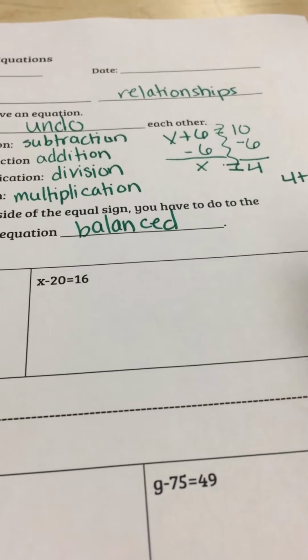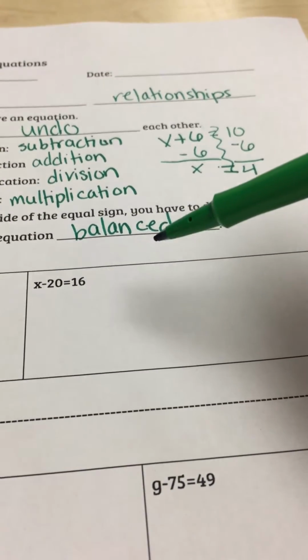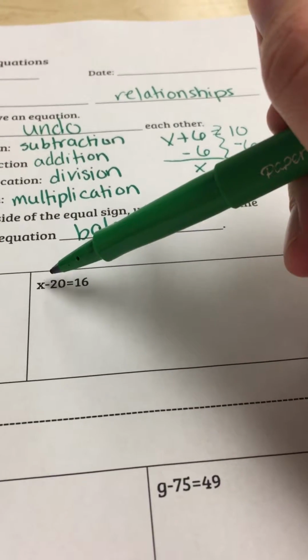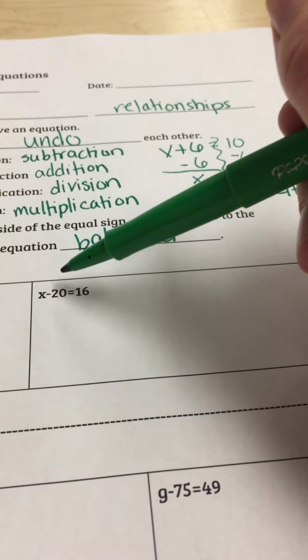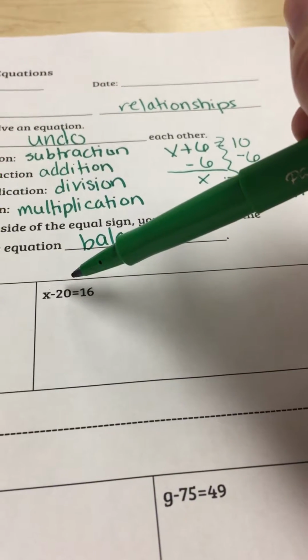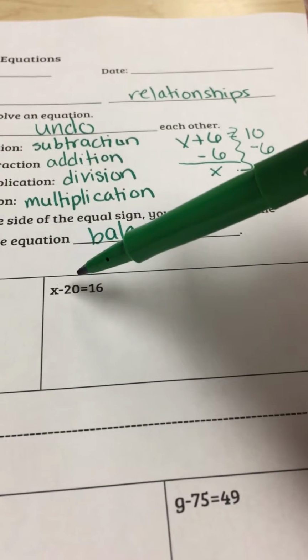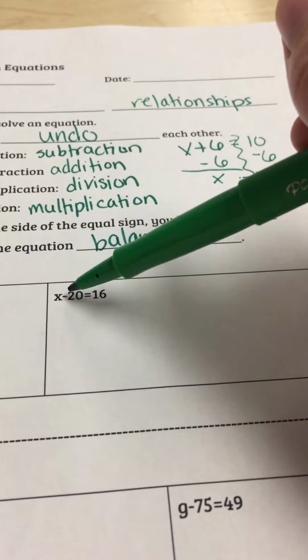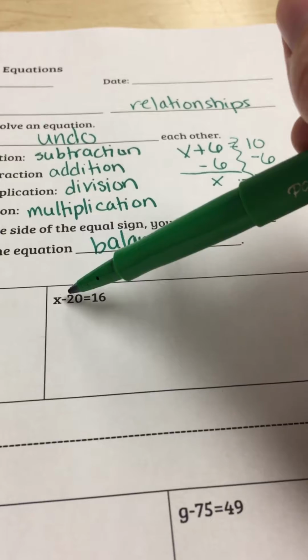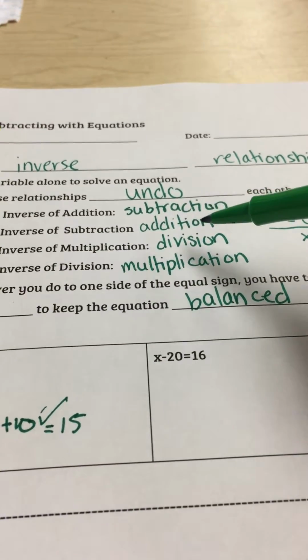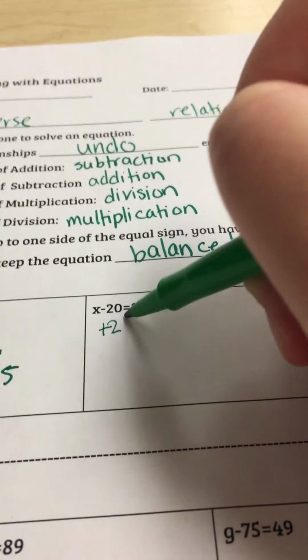Okay, so on this one, what you should have been thinking is, which side should I start on? You would have noticed the variable is on the left-hand side again. So that means you want to get rid of everything else on the left-hand side. You have the number 20 here. However, it's a little different from our first two examples because you see the subtraction sign. You would have thought to yourself, all right, I need to undo subtraction, so I'm going to use addition. And you would have added 20 to this side.